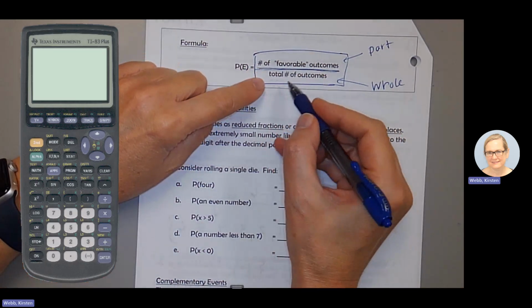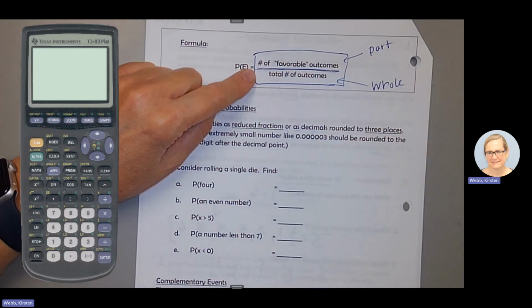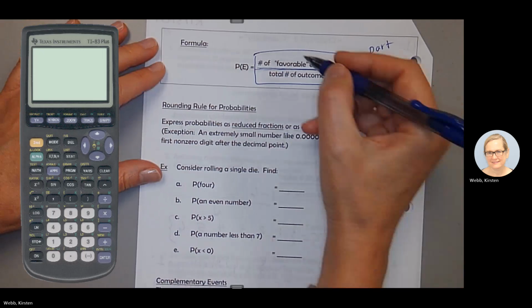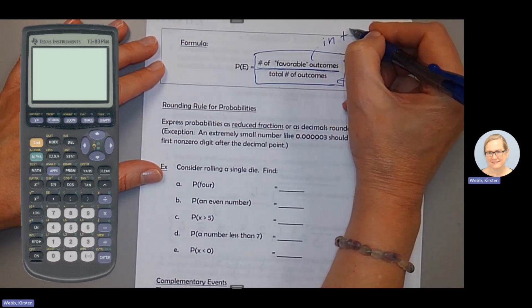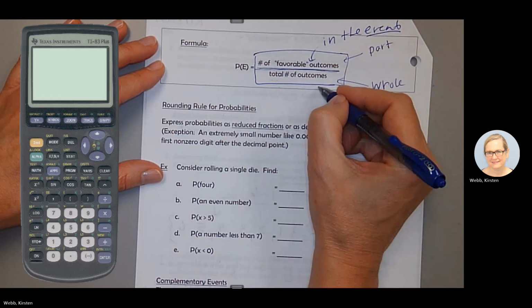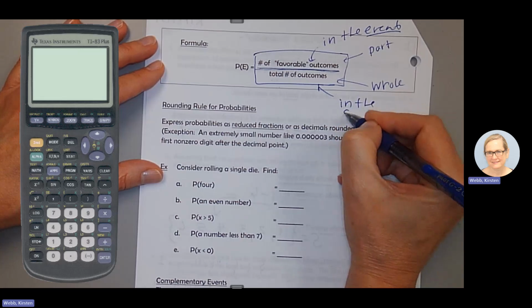So the total number is on the bottom, the number of outcomes that fit our criteria is on the top, and we just do a little dividing. So the number of outcomes in the event, we could say, divided by the number of outcomes in the sample space.